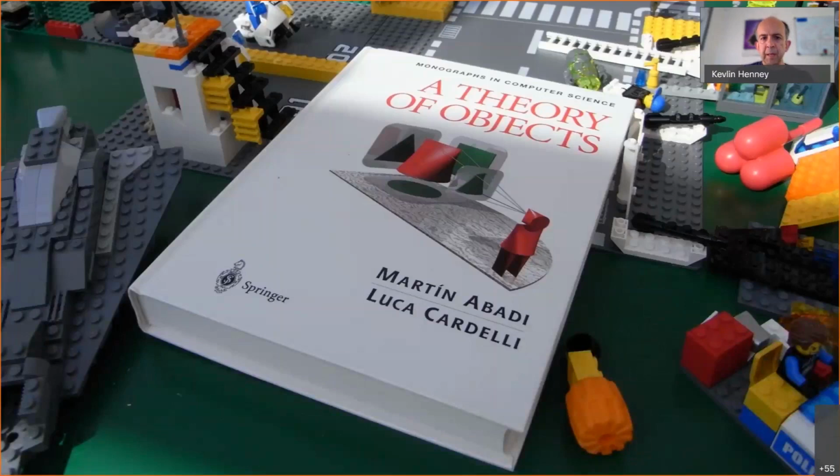So this book, Theory of Objects, I'd love to say I've read it. I've read the first section. I think there are 5 or 6 sections. The first section is in English. The remaining 5 sections are in Sigma calculus. And if you are struggling at any point to sleep at night, I strongly recommend some of those sections.